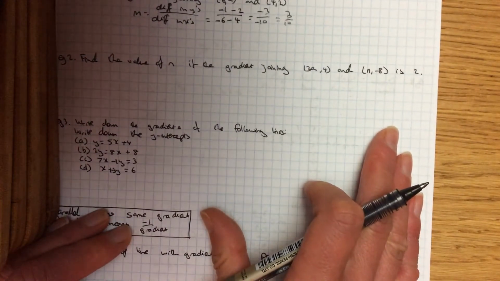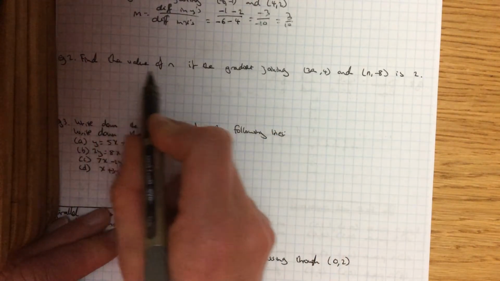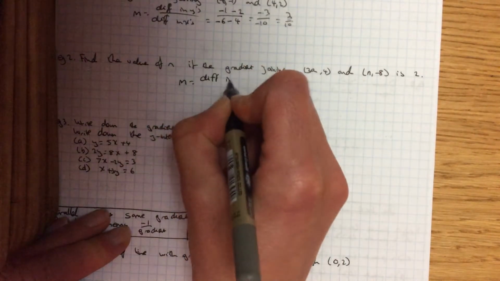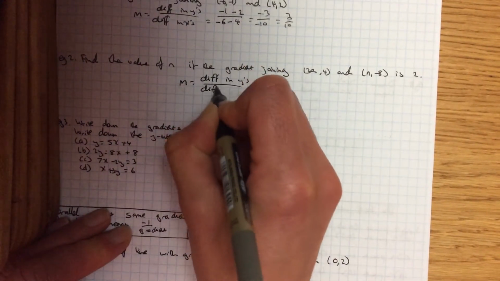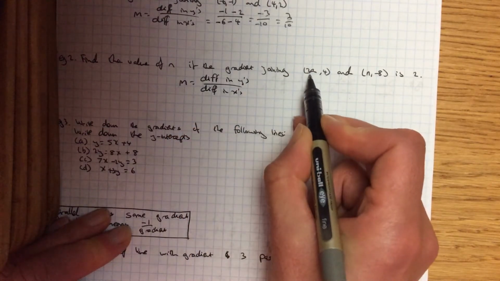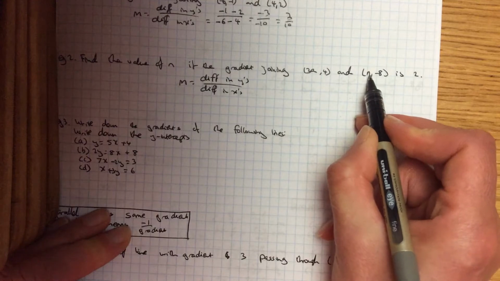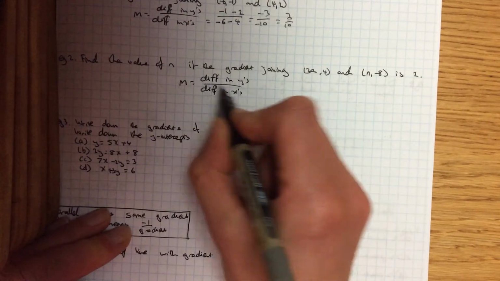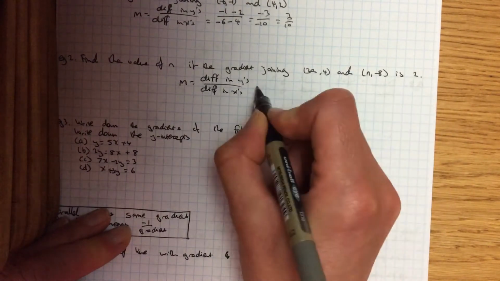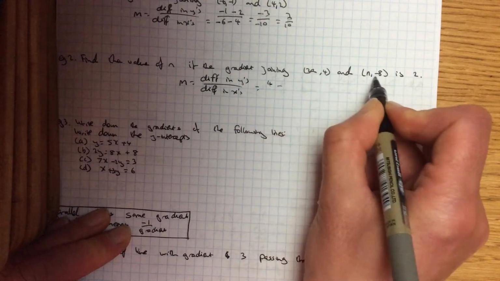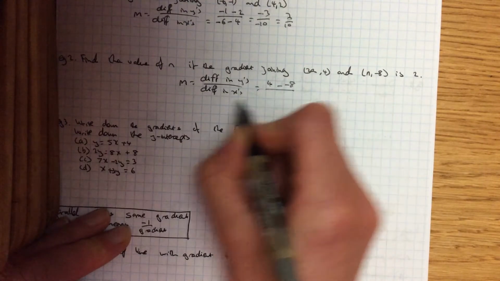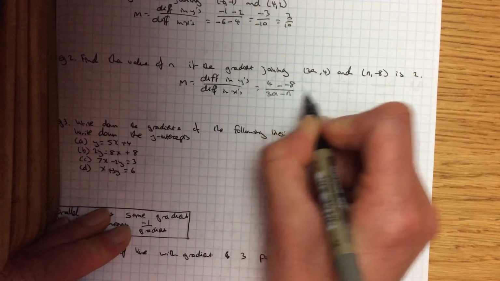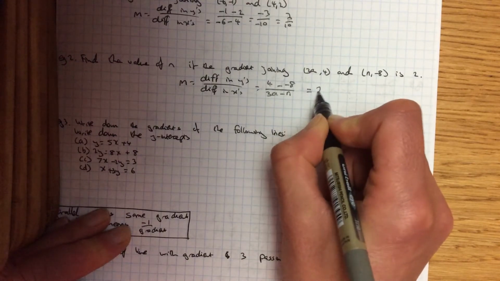Now the next one. You're told, find the value of n if the gradient is 2. So what is the gradient again? The gradient is the difference in y's over difference in x's. So let's look at our coordinates, (3a, 4) and (n, minus 8). Now, you're told the gradient is the difference in the y's. So start here. So 4 minus 8 over the difference in the x's, 3a minus n. And you're told that equals 2.